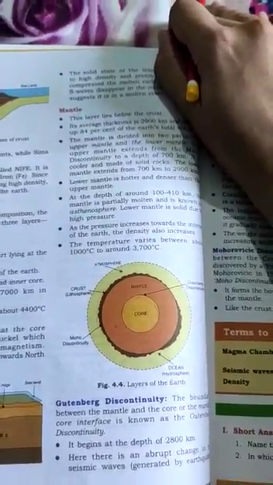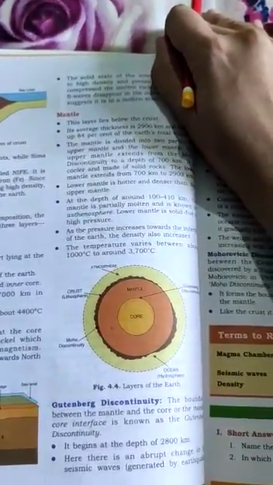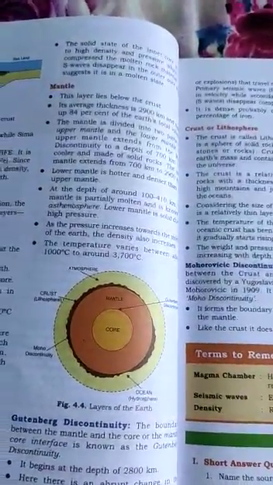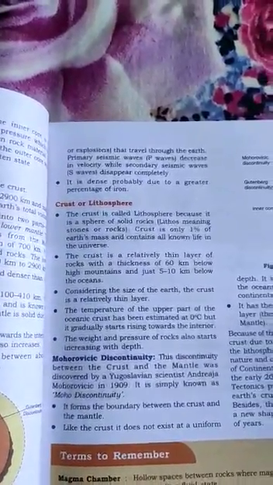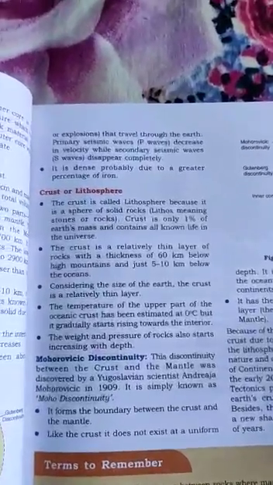Here there is an abrupt change in the seismic waves or the earthquake waves, which are generated by earthquakes or explosions. I told you there is an abrupt change in the seismic waves that travel through the earth.